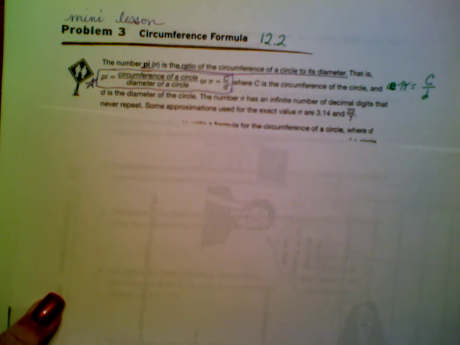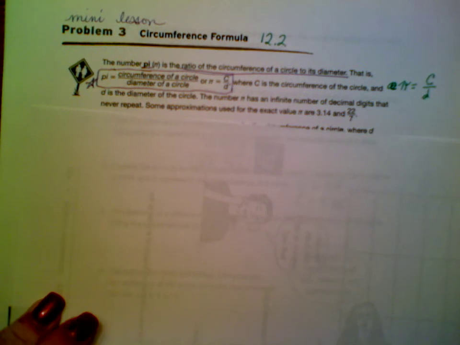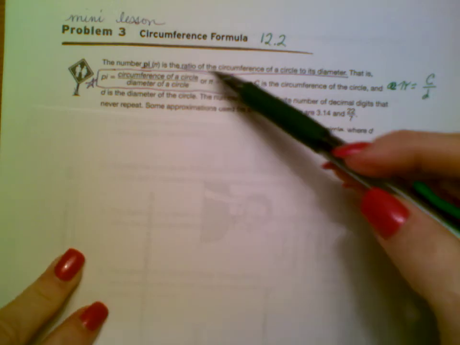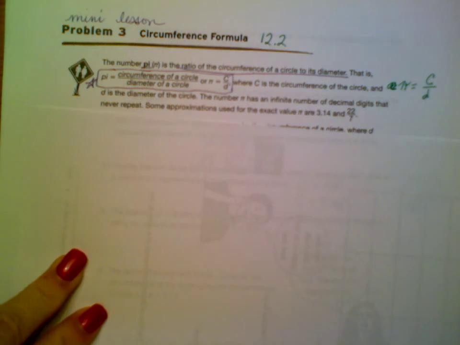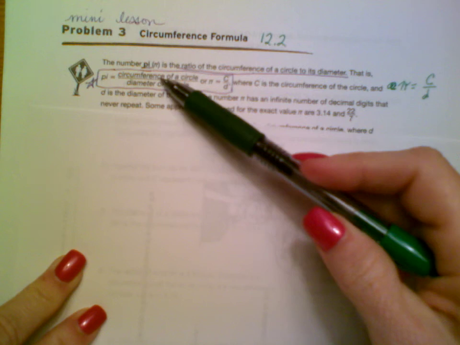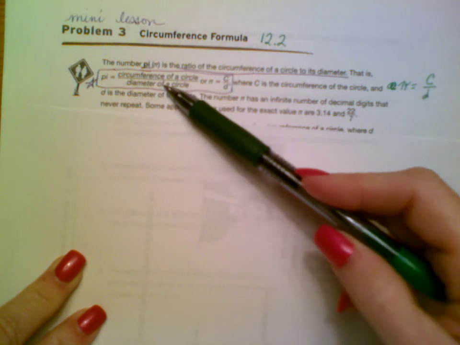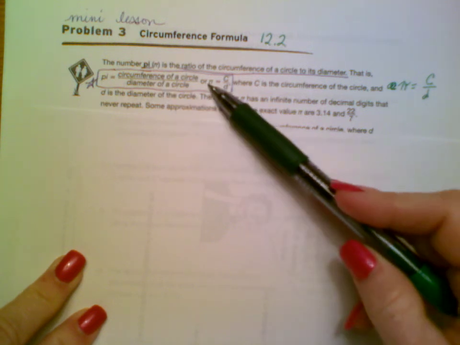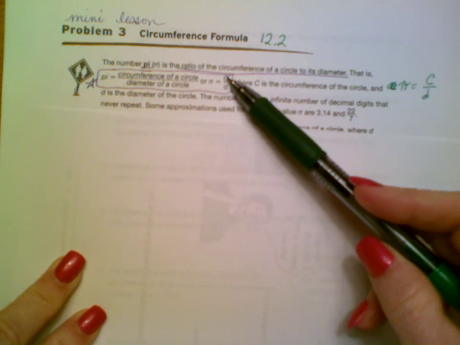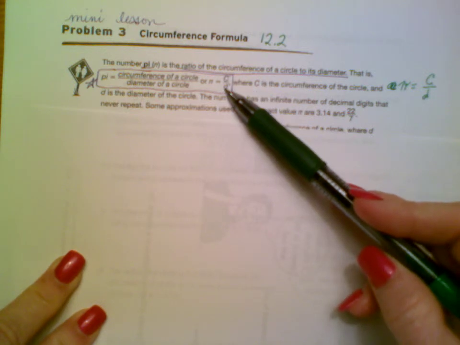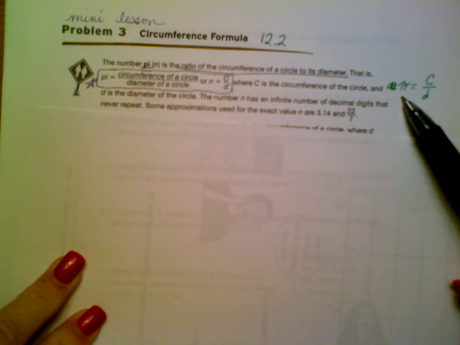This is the 12.2 mini lesson on circumference formula. So the number pi is the ratio of the circumference of a circle to the diameter. So in words, pi equals circumference over diameter, or using the symbol for pi, circumference, notice that's capital C, over diameter. So I wrote that over here.